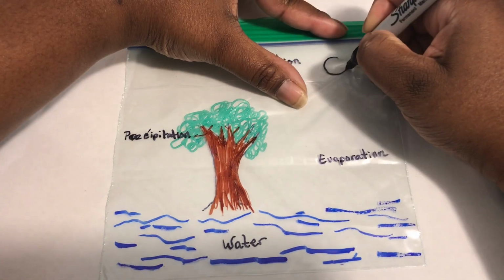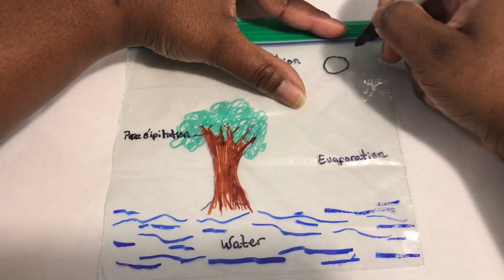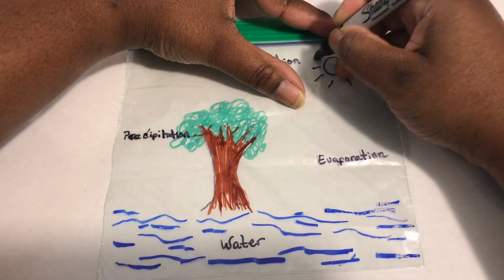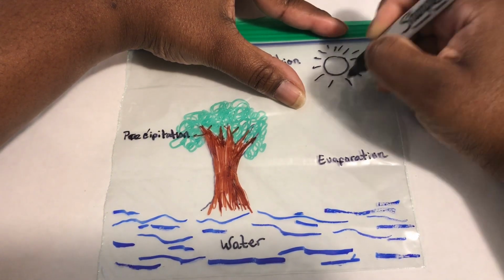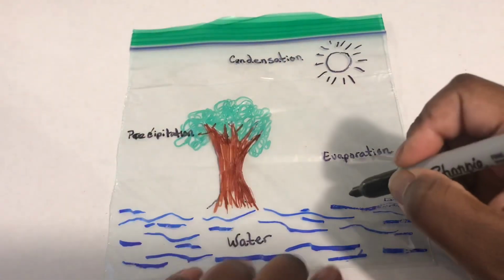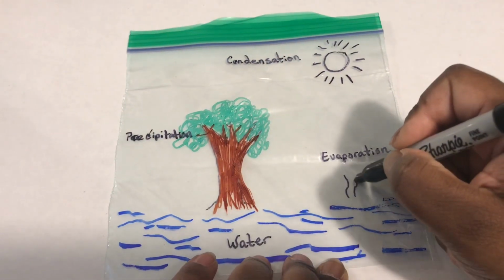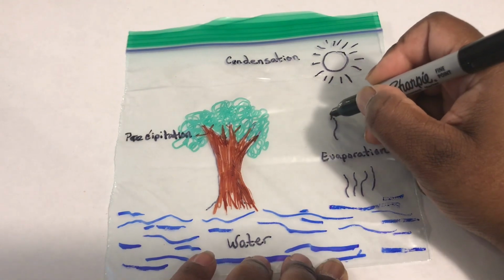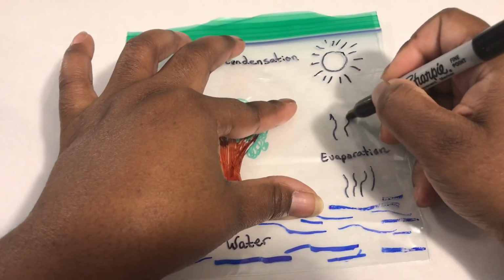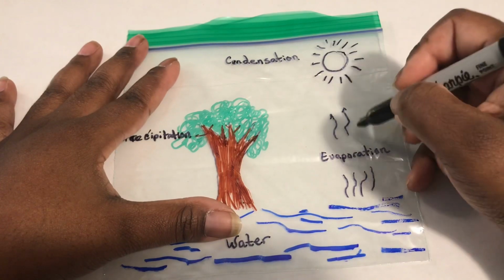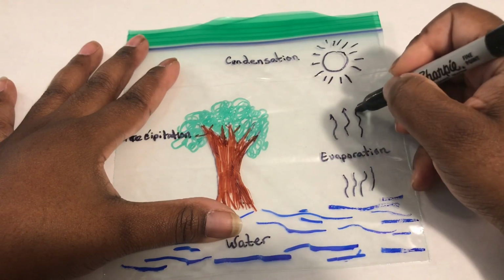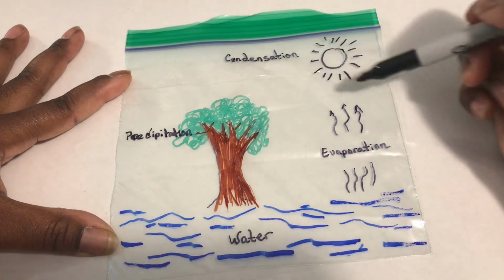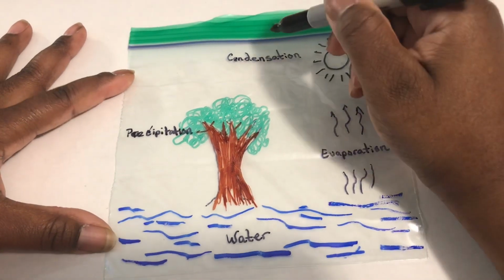You see water. We're going to start with the sun. The sun heats up the water. And that liquid then turns to a gas and begins to rise, which is known as evaporation. As it gets higher and higher, they begin to cool, snuggle together to form the clouds, which the next stage would be condensation.